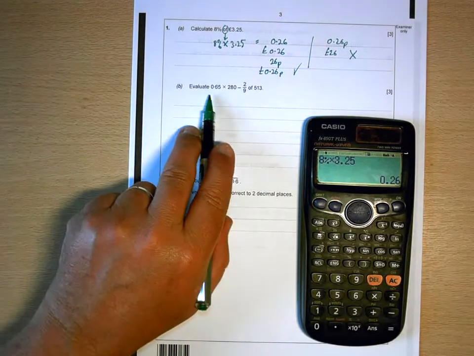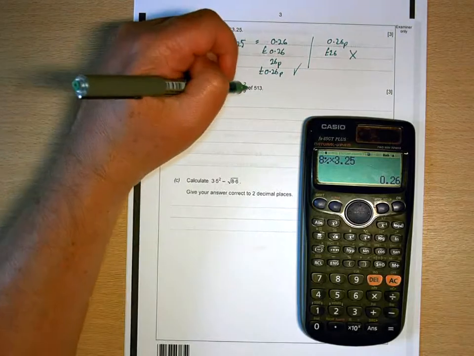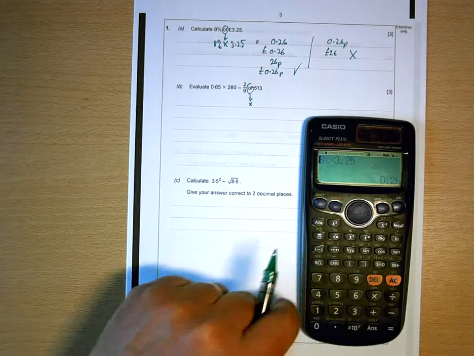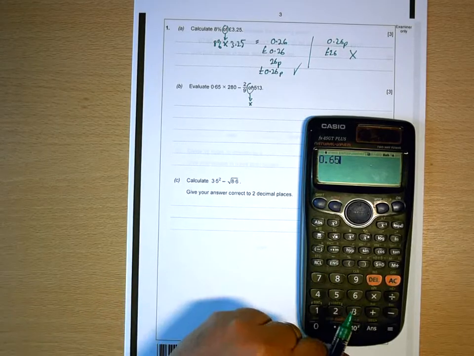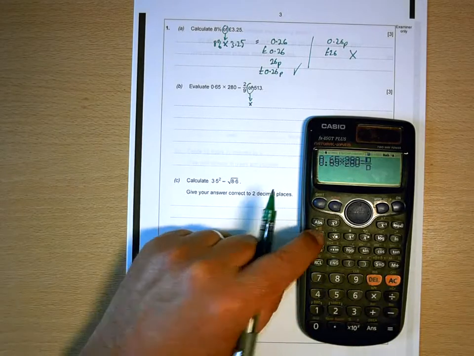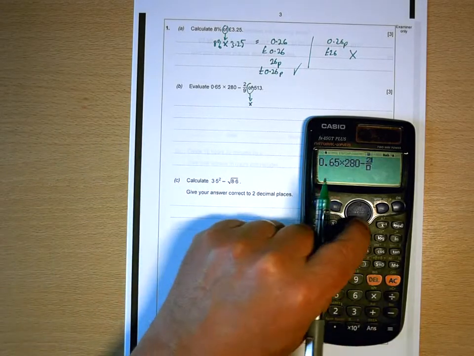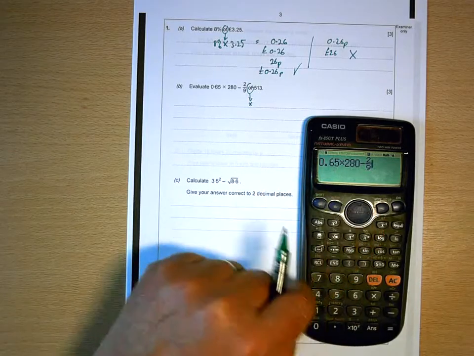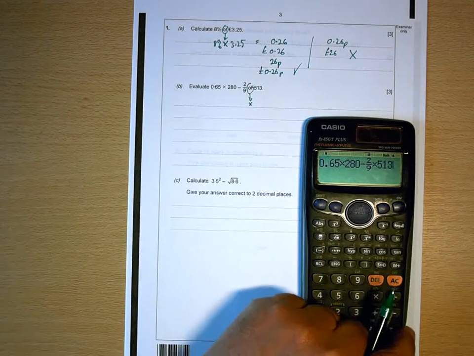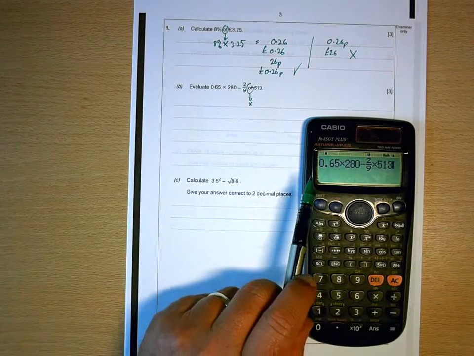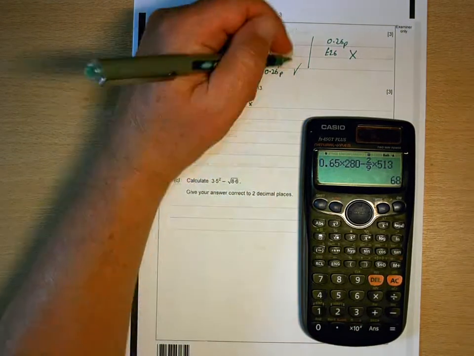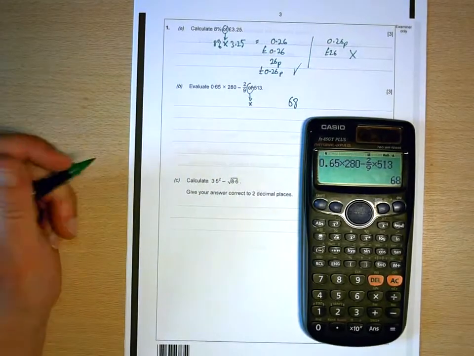So with part B, again, I can type that in exactly as I see it, with the exception of 'of' becomes a multiply. So 0.65 times 280, take away fraction button, 2 over 9 of becomes times 513. So you can see, with the exception of 'of', that's exactly typed as presented on the page. Press equals 68. 3 marks.